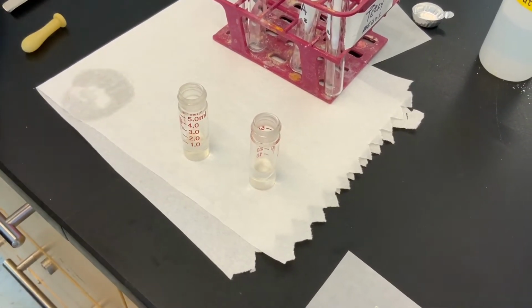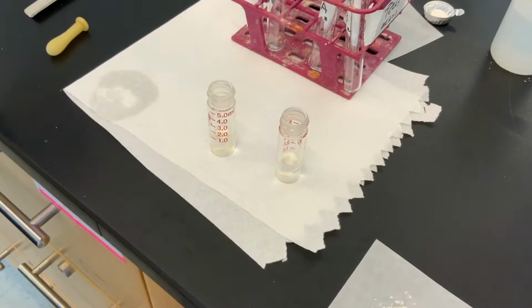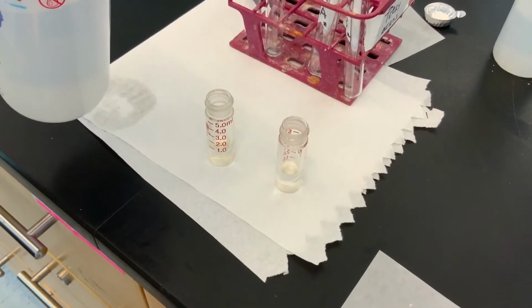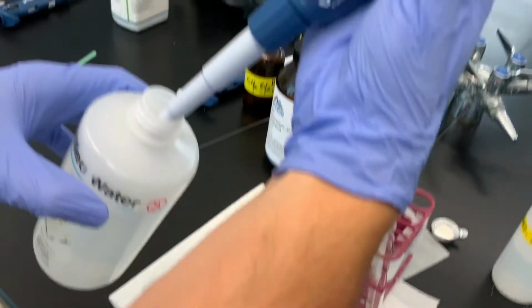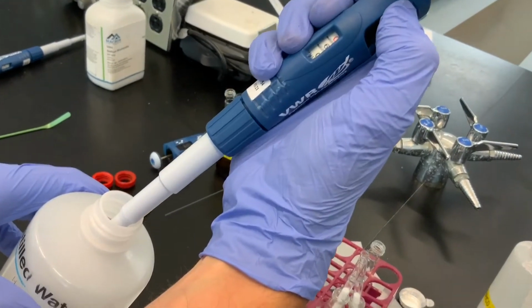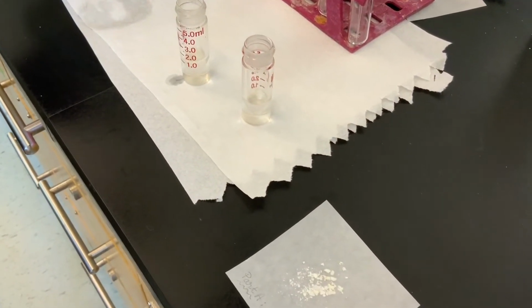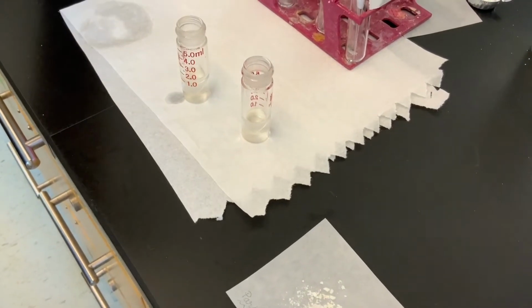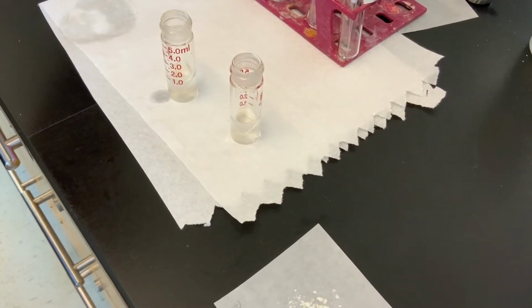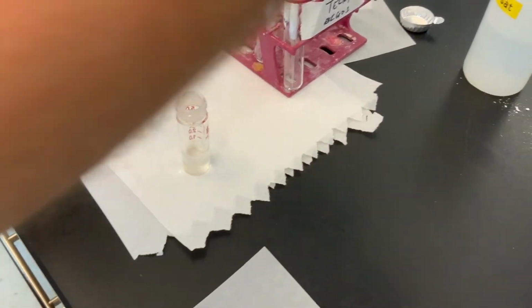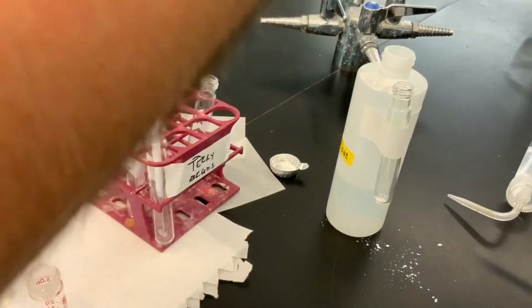So what we're gonna do, we added the methylene chloride for part A. Now, let me double check again. Yes, 600 microliters of deionized water. And then for part B, let's try and not knock it over, the sodium bicarbonate.